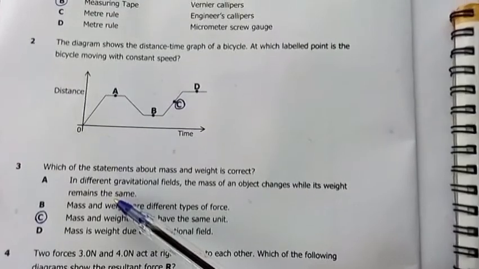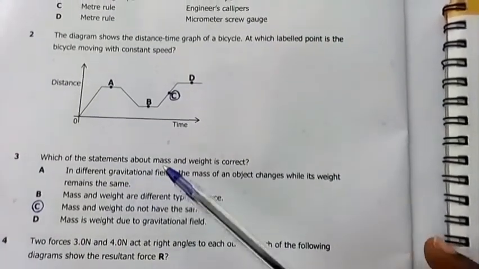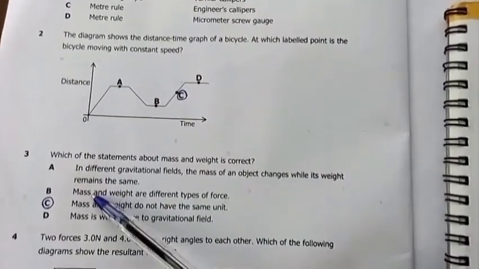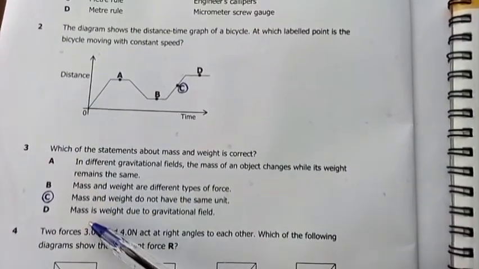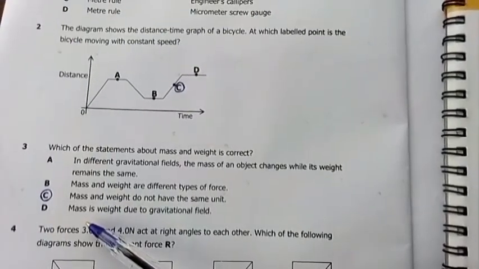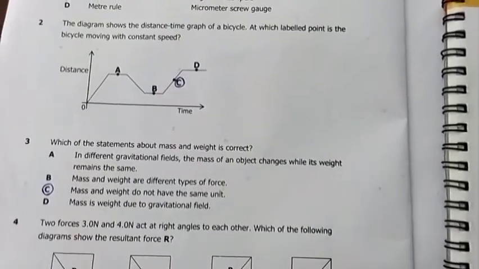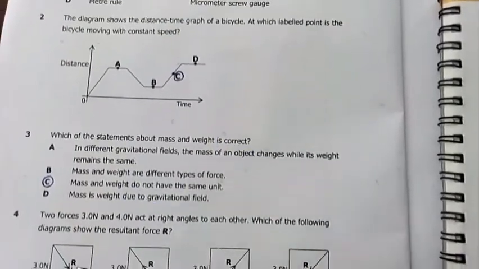The first one says in different gravitational fields, the mass of an object changes. No, mass is constant. B, mass and weight are different types of force. No, mass is not a force in the first place. Then D, mass is weight due to gravity. No. So the answer there is C, the one which is correct.